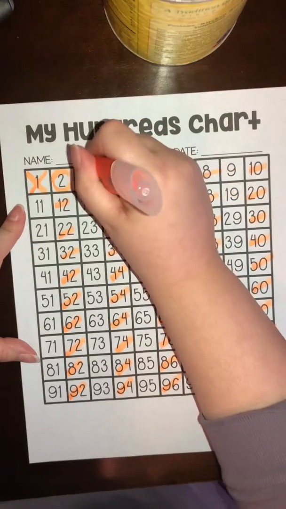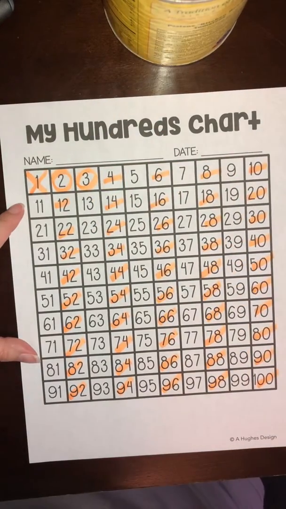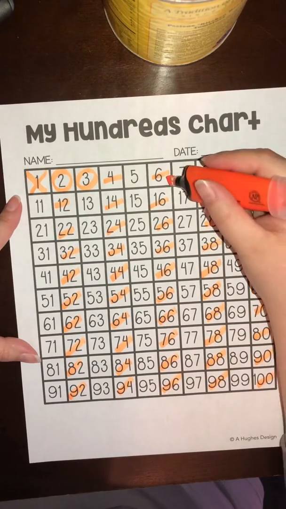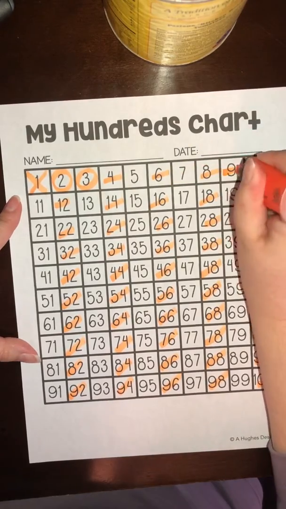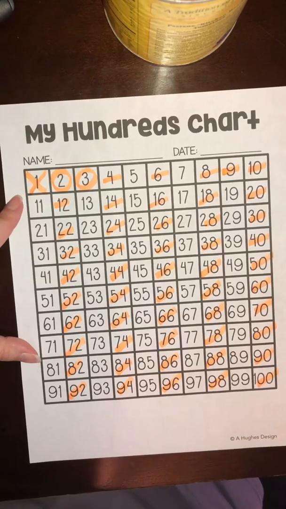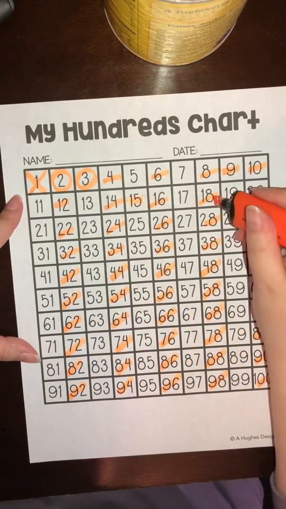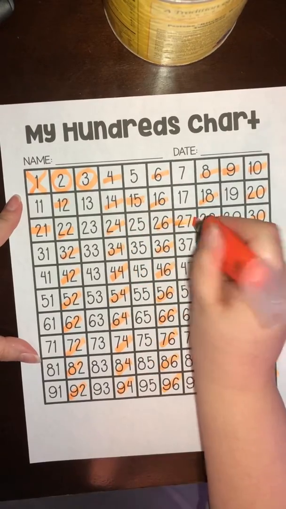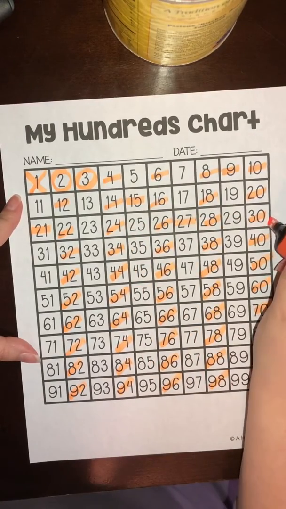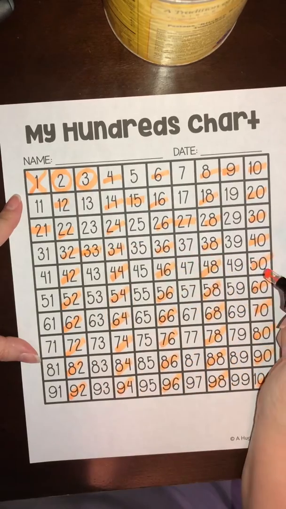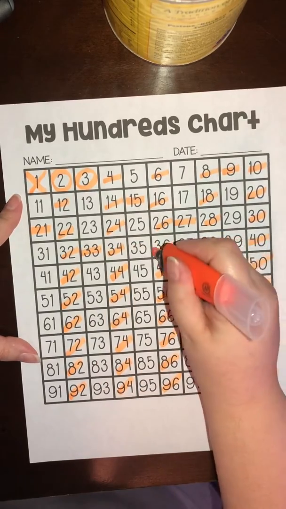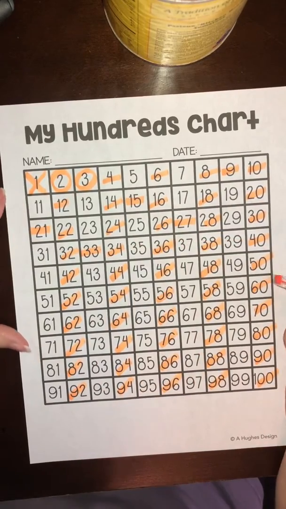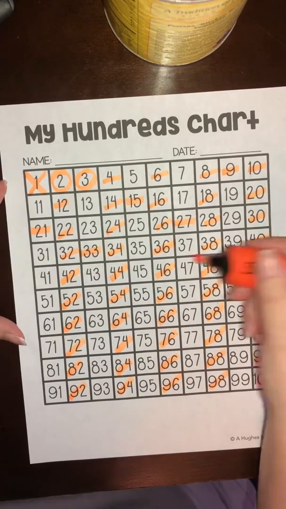The next thing I'm going to do is I'm going to circle the number 3, and 3 is a prime number, and then I'm going to skip count by 3. 3, 6, 9, cross that out, 12, 15, 18, 21, 24, 27, 30, 33, 36, and now I'm going to need to add 3 or count 3 spaces.